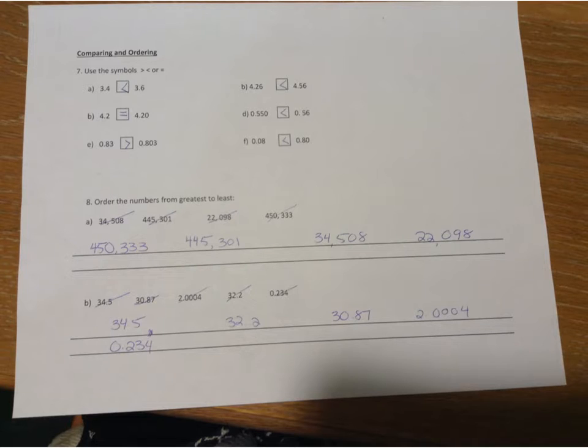Here's our last set of questions. Okay, so the first set here, number 7, we are comparing and ordering decimals. We're comparing in these cases using the greater than, less than, or equal sign. Now remember, we want our mouth to be eating the greater value. So let's take a look.